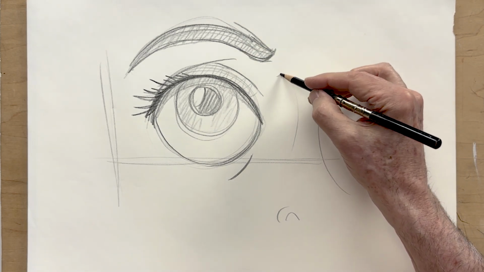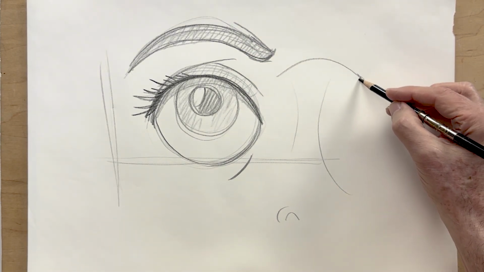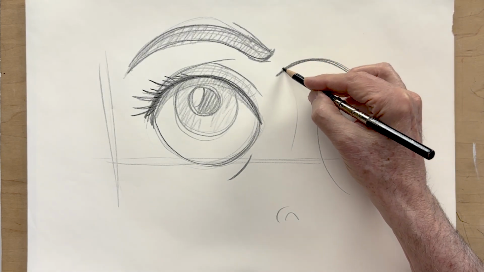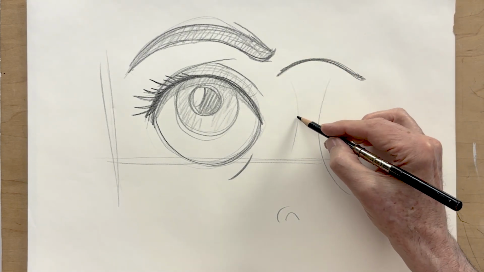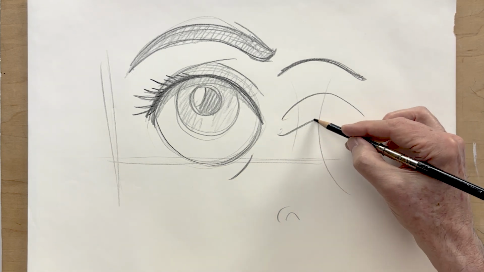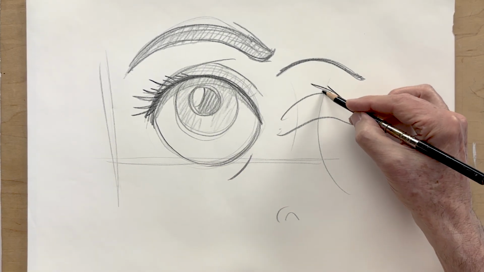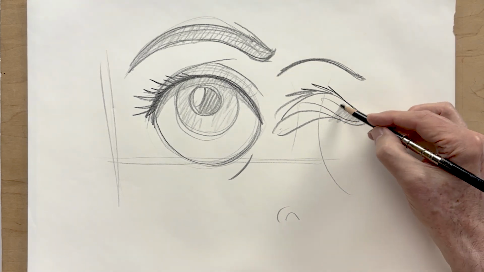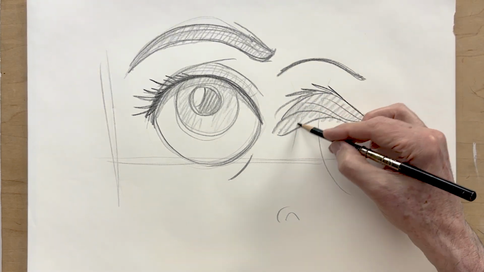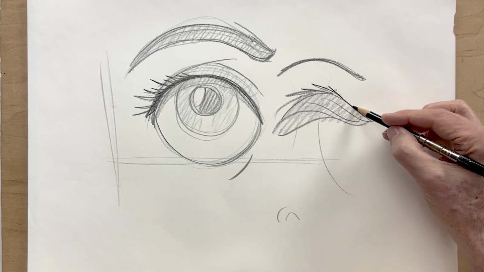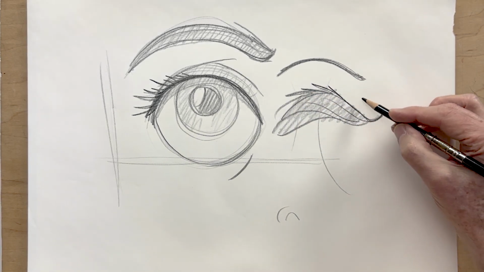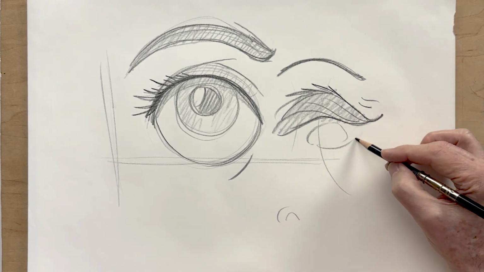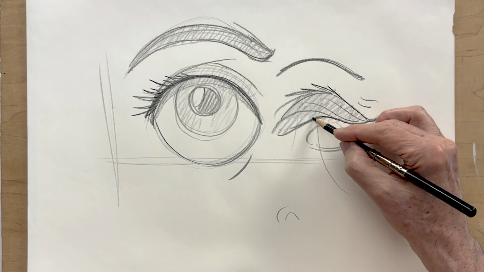Brows can be, like I talked about in the realistic eye lesson, thin. Brows can be heavy and massive. You can have a brow thick and thicker, as thick as you want it, with the eye underneath.